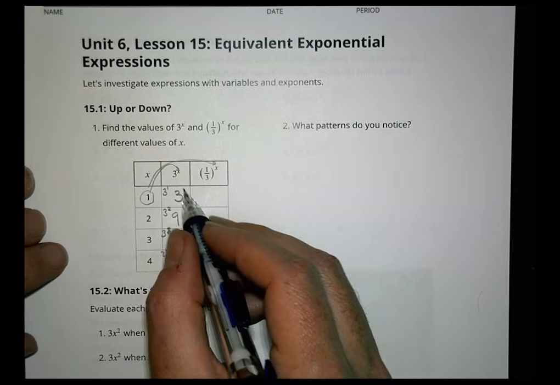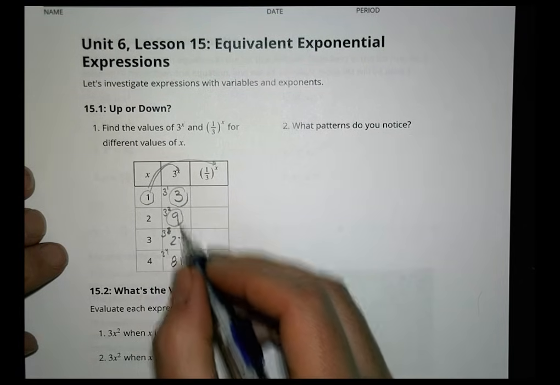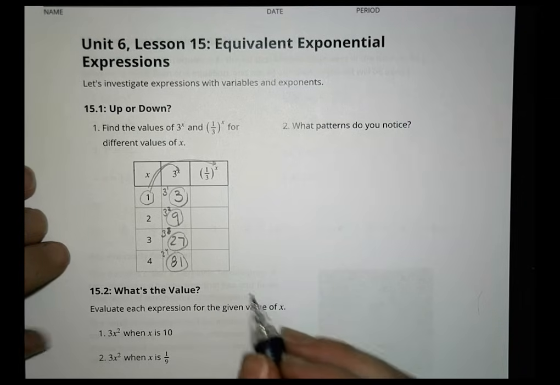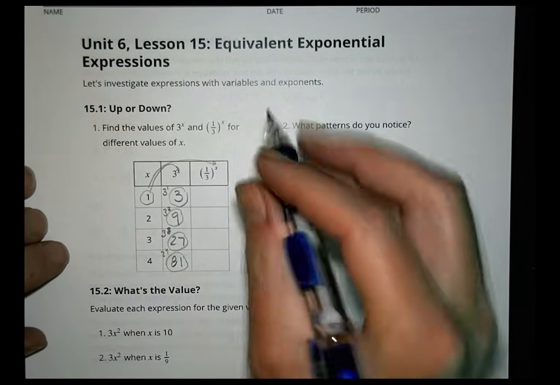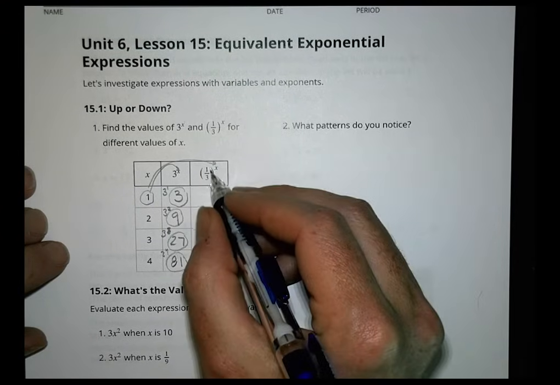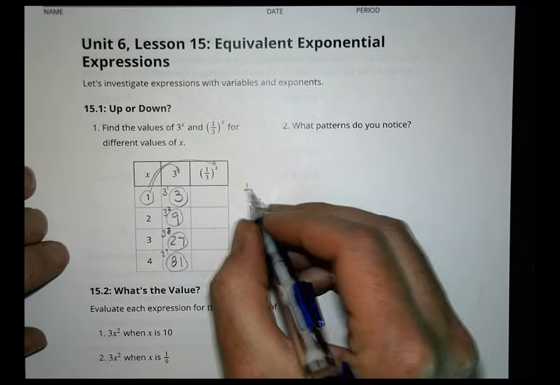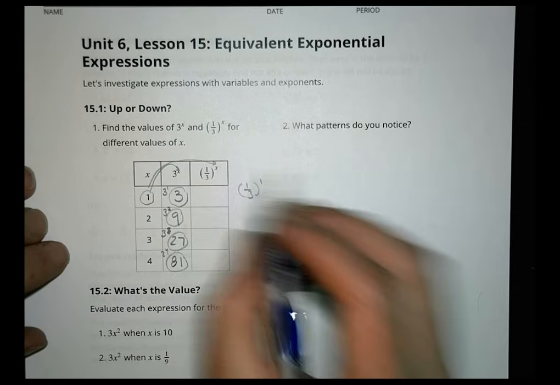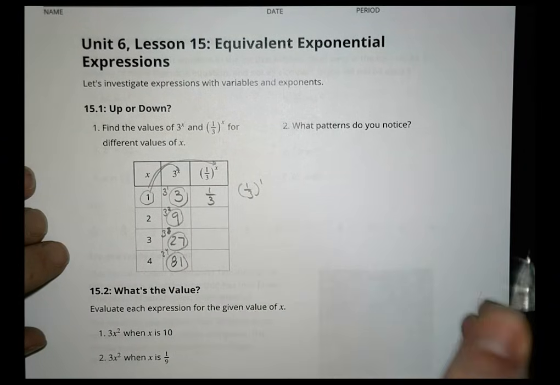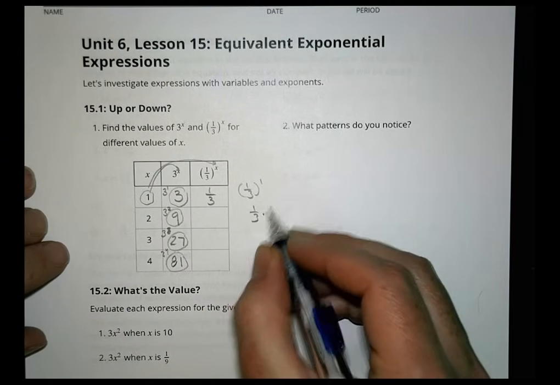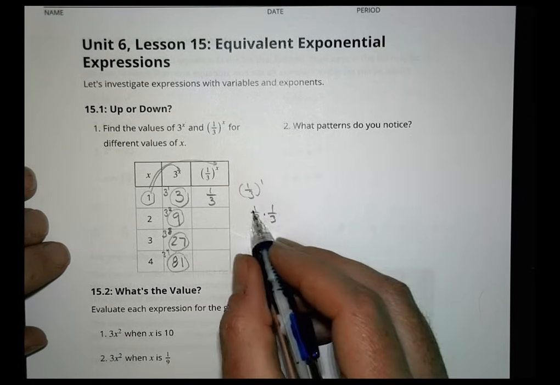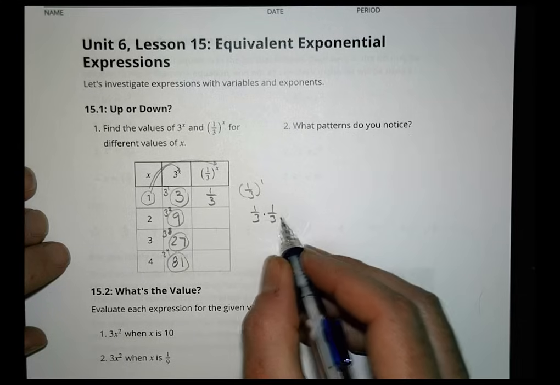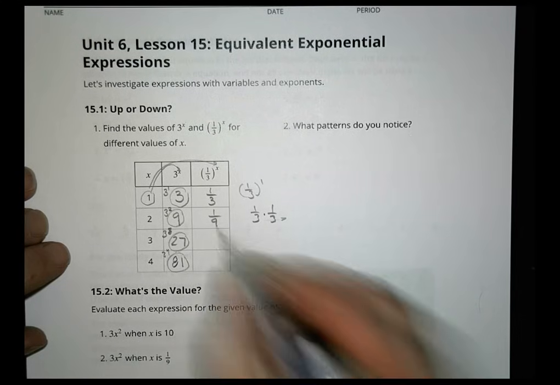So our solutions for this column give me a 3, a 9, a 27, and an 81 when we just substitute this value for x for that exponent. Now let's see what happens when we do the one with the fraction. So this becomes 1/3 to the first power, which is simply 1/3. The next one is 1/3 times 1/3, or 1/3 squared, and that becomes 1/9.